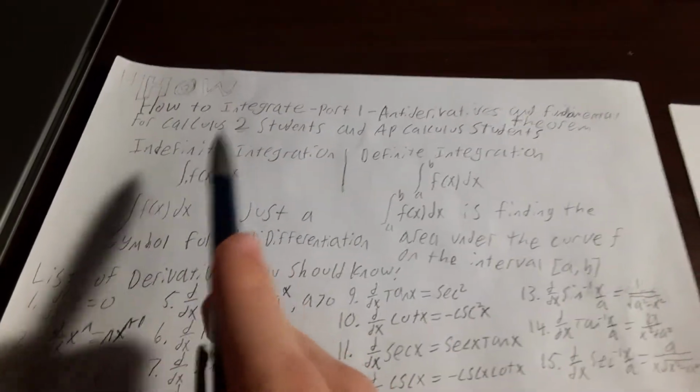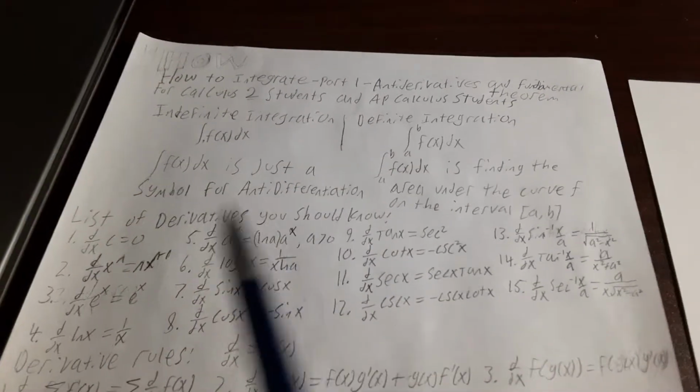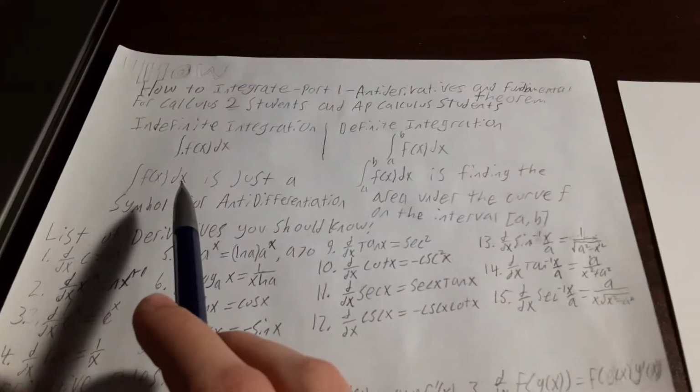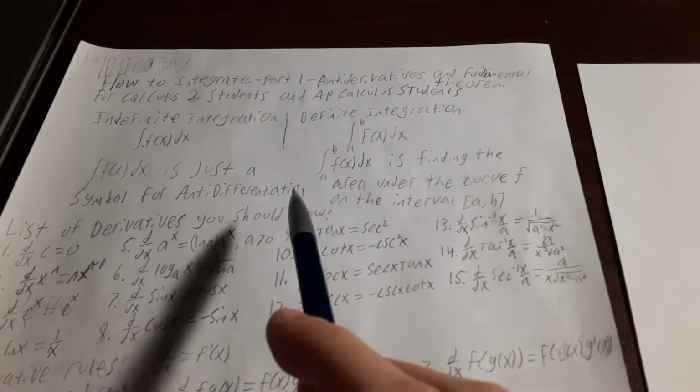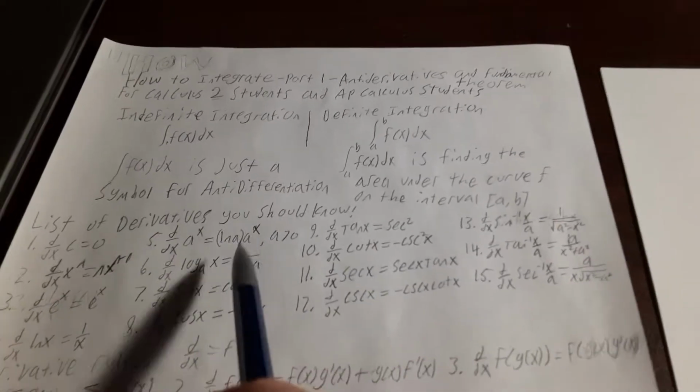So first thing we need to know is the difference between indefinite integration and definite integration. These are two different things that are pretty related, but have also a lot of differences. Indefinite integration is when there's no a to b, it's just the integral symbol, and it's just a symbol for antidifferentiation. What is antidifferentiation?